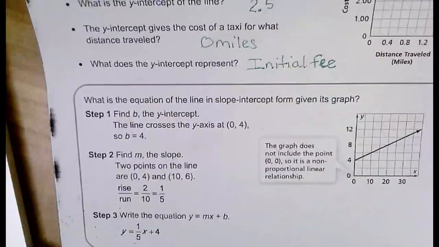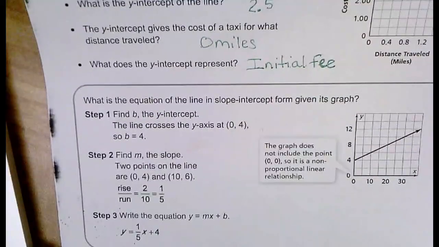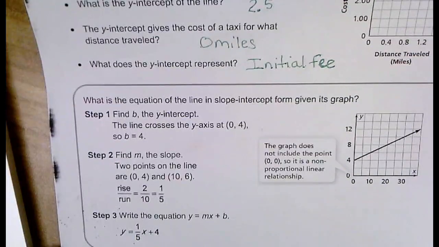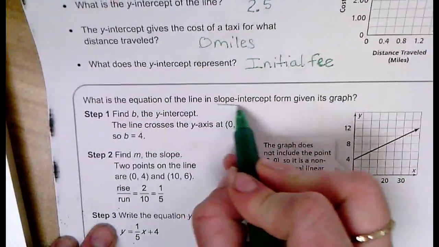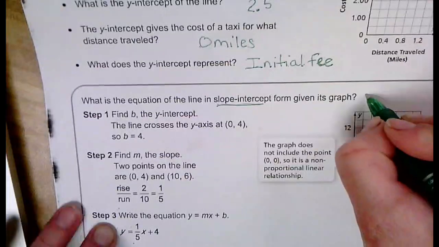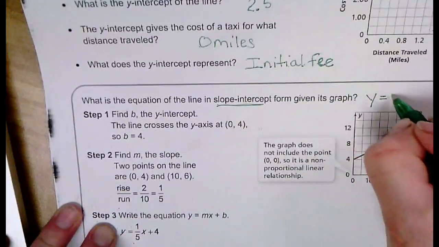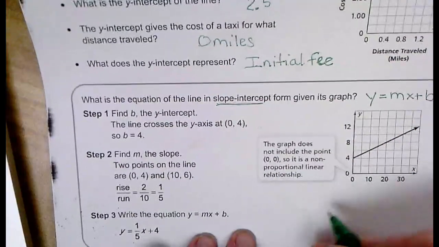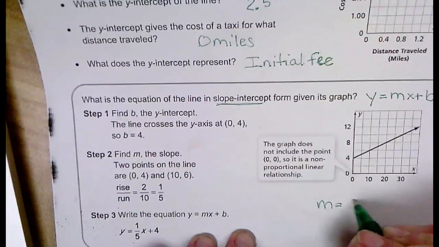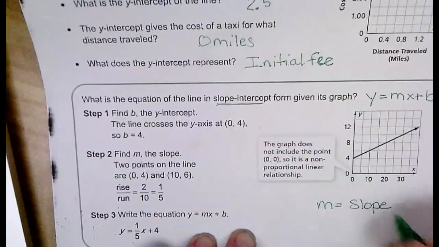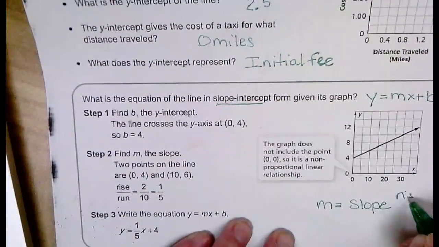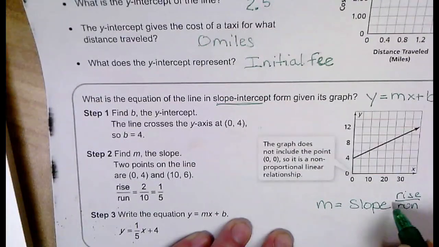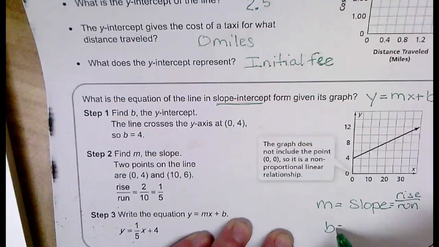All right, next example. We're going to be taking the information that we learned above to help us write an equation in slope-intercept form. So slope-intercept form of a graph is in the form of y equals mx plus b, where m equals our slope, which is rise over run, and our b is our y-intercept that we learned up above.